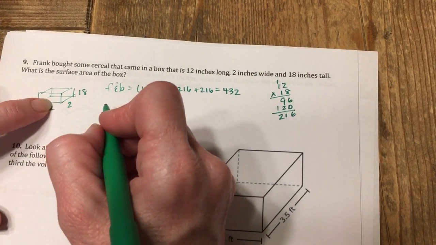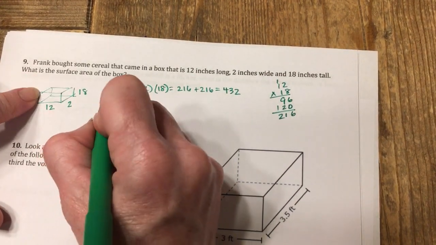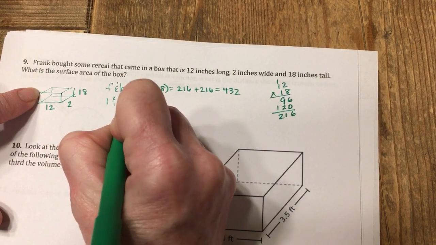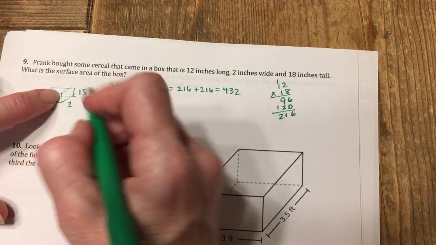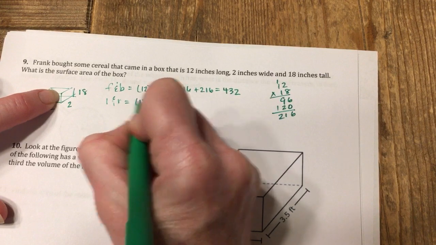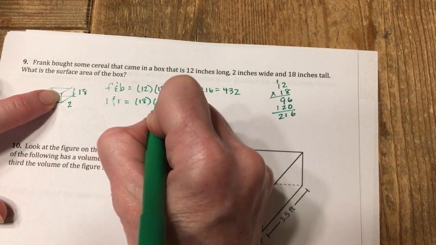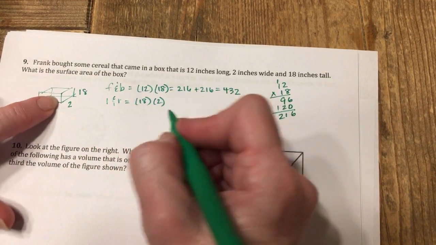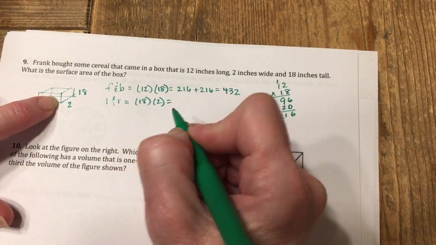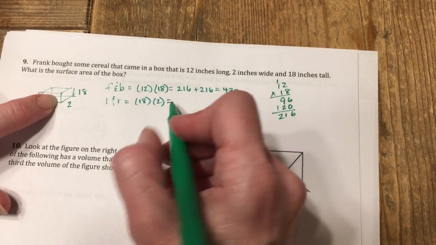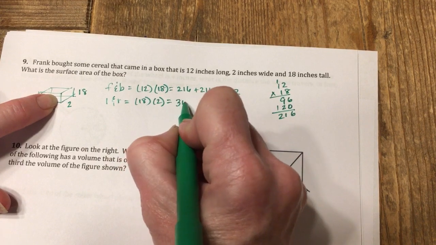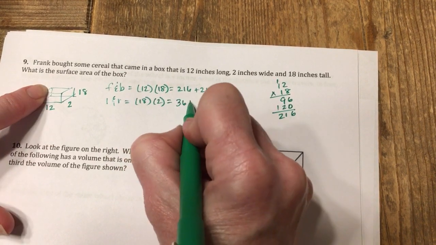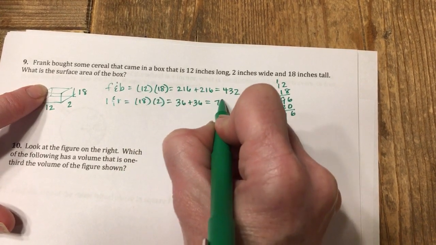And then I want to do maybe the side, the left and right rectangles. So that would be this length here, which I'm calling 18, and the width here, which would be 2. Obviously, my rectangle is not drawn to scale, but that's okay. 18 times 2 is 36, and again, these sides are the same, so I'm going to double that. 36 plus 36 is 72.